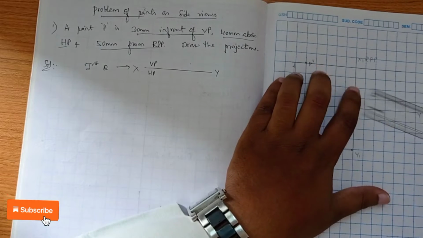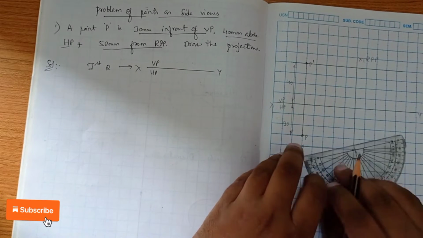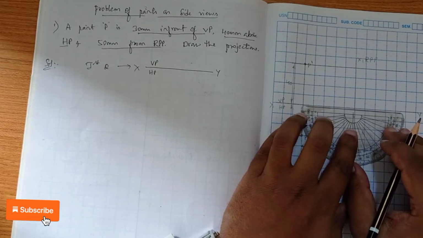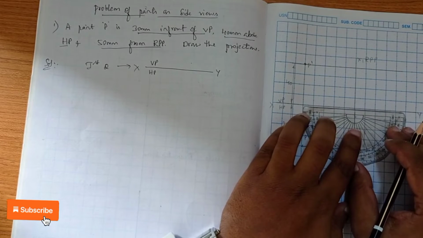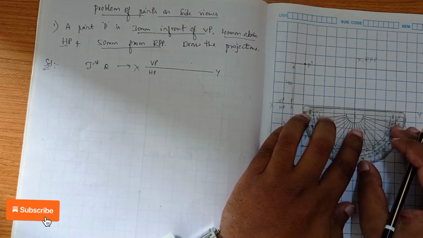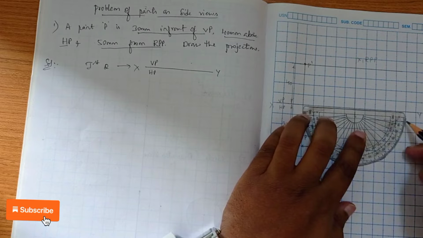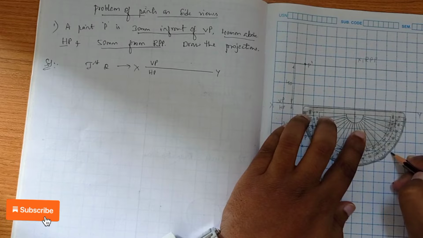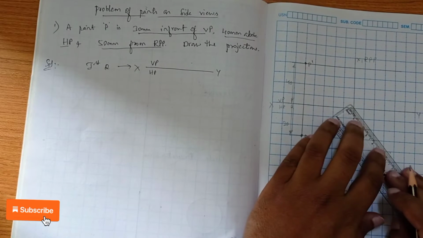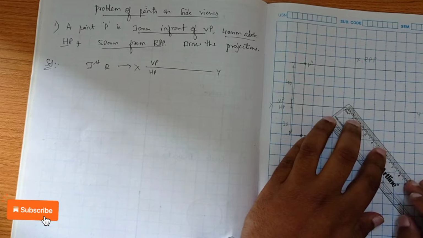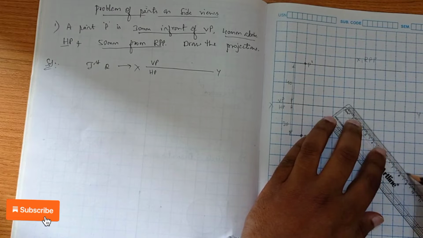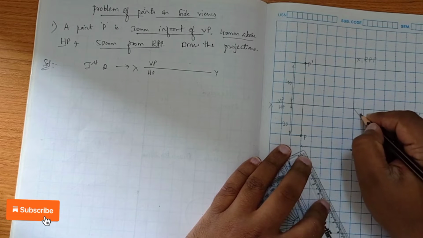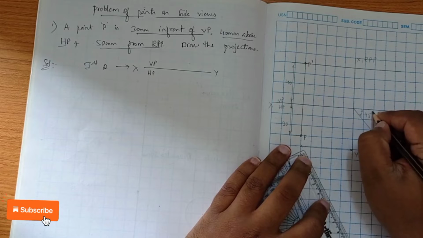Now we know the side view will be adjacent to this front view, so we draw a straight line. After this we have to draw a 45-degree angle line here, in order to connect the top view with the side view. So that is 0, 10, 20, 30, 40, 45. Mark a point, then draw a straight line. This is your 45-degree angle line.